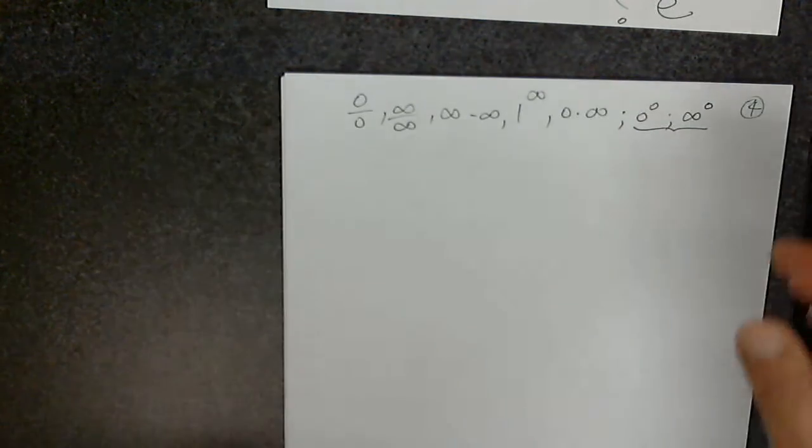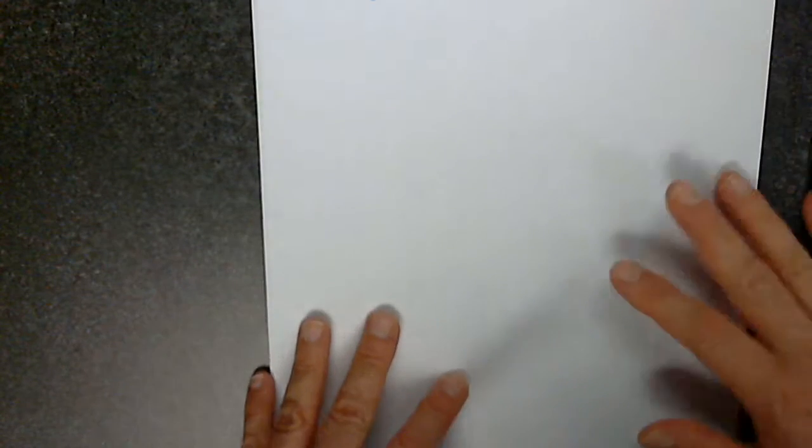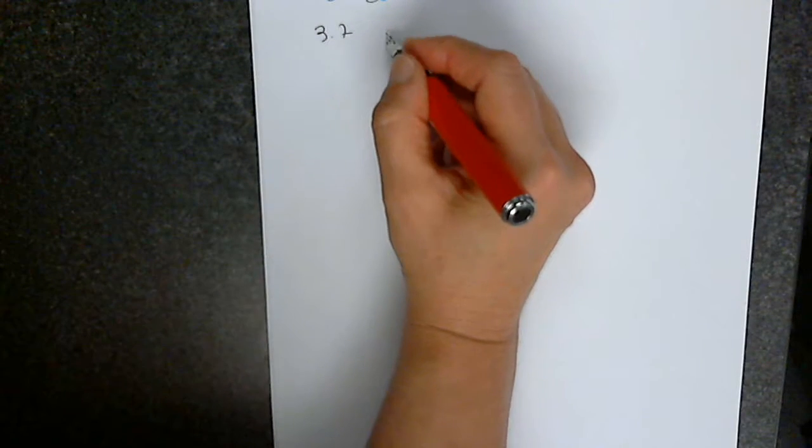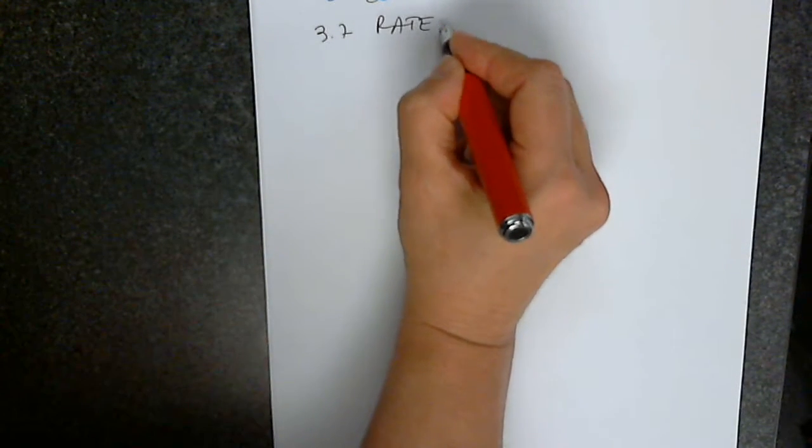Good. So we're back to, where was I? Yes, 3.7, rates of change in natural and social sciences. So at least a couple, let's take a look at some related rates. Okay, I'm on page 234. Page 234. And 3.7, rates of change.